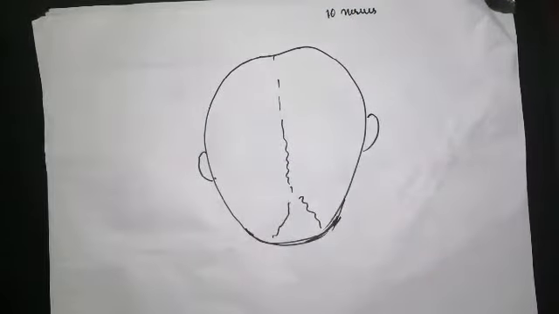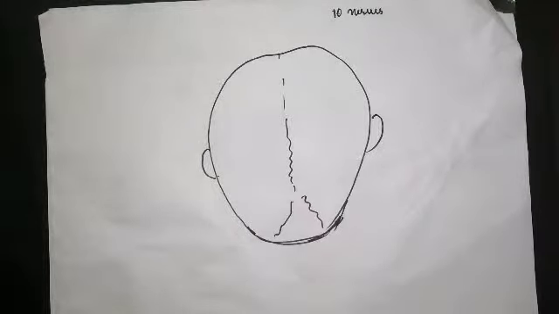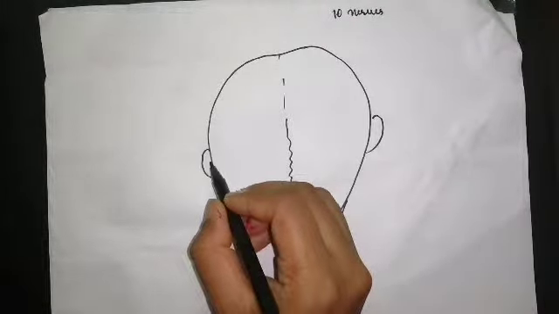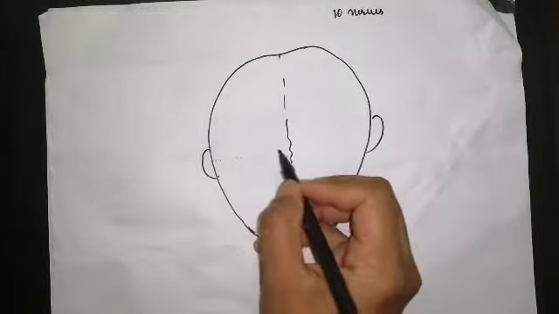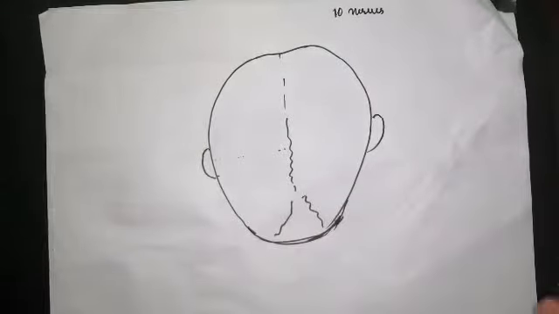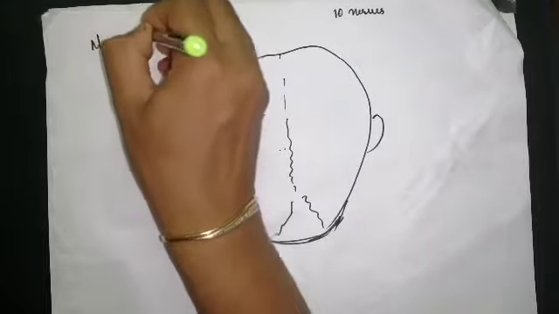So for convenience, we'll divide the nerves into the anterior quadrant and the nerves in the posterior quadrant. So how do you divide the quadrants? Consider an imaginary line extending from the auricle to the vertex here. Those nerves which are present in front of this line belong to the anterior quadrant, and those which are present behind this line belong to the posterior quadrant. So we'll first discuss the nerves in the anterior quadrant.